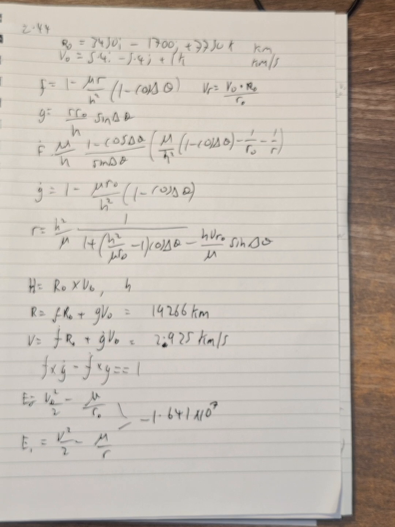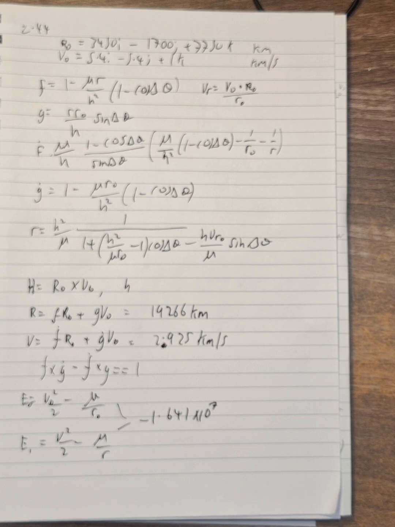2.45 actually is asking something that isn't actually done in the book yet. It's asking about time. So I'm going to come back to 2.45 after we've done a bit more, done some of chapter 3. Okay, so that's that.